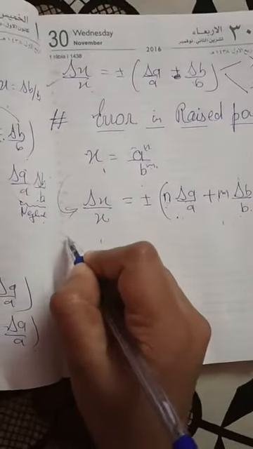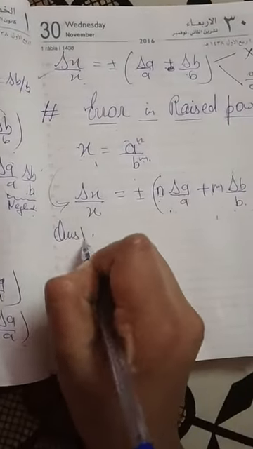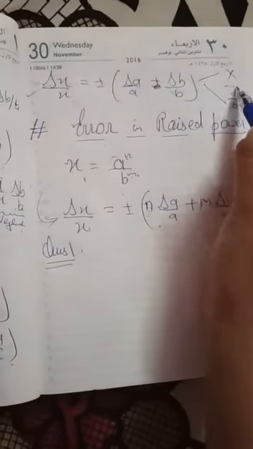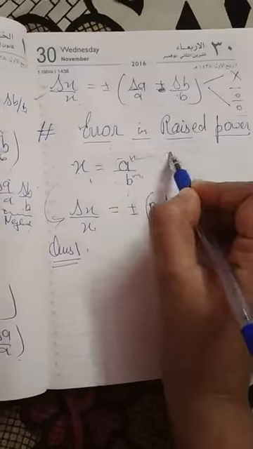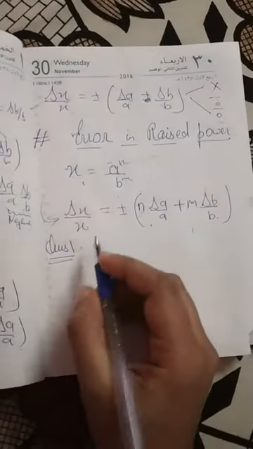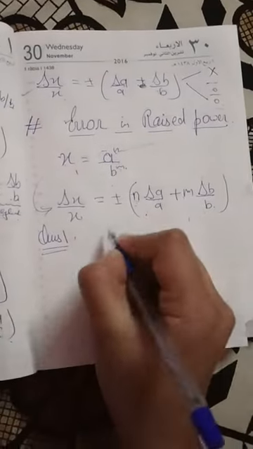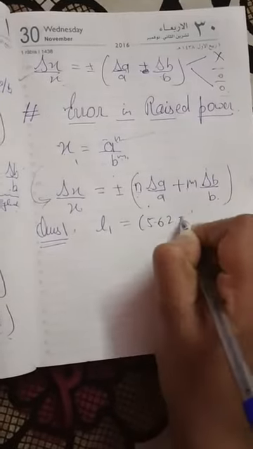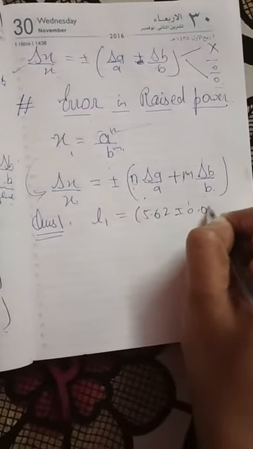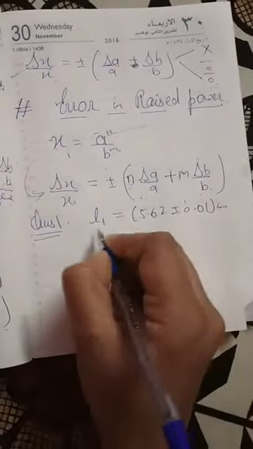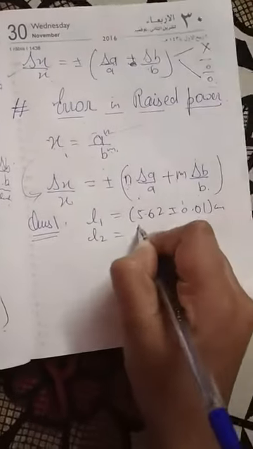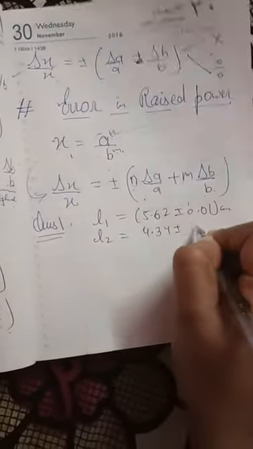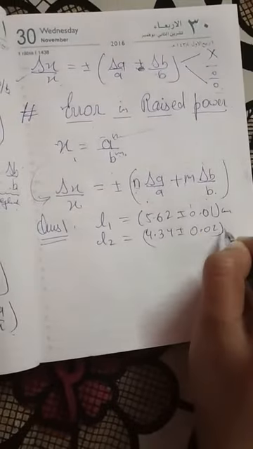So here I am with my numericals, question number 1, and the numericals will be on multiplication, division and raised to the power. Okay, so let's do it. Let's say we have length of two cylinders given as, length 1 is given as 5.62 plus minus 0.01. Okay, and let's say length 2 given as 4.34 plus minus 0.02 centimeter.